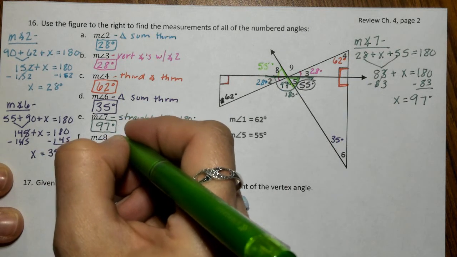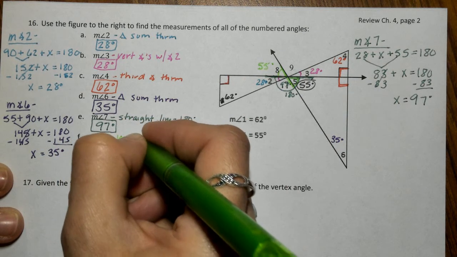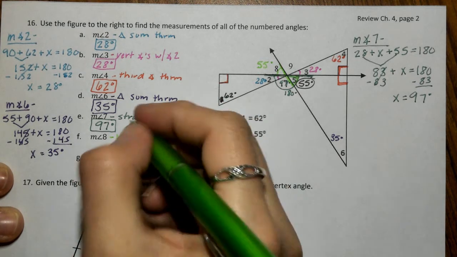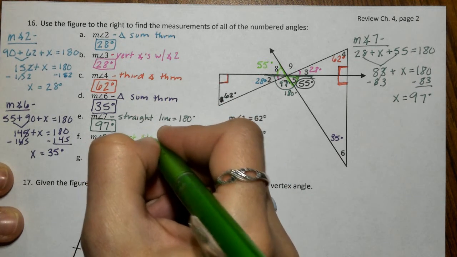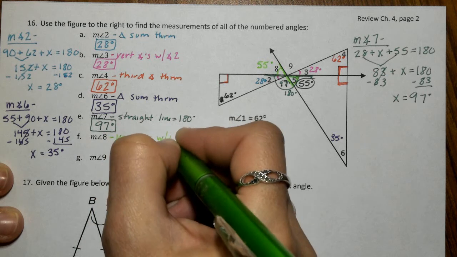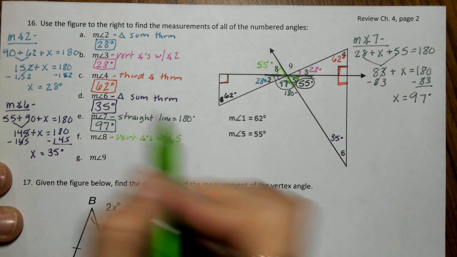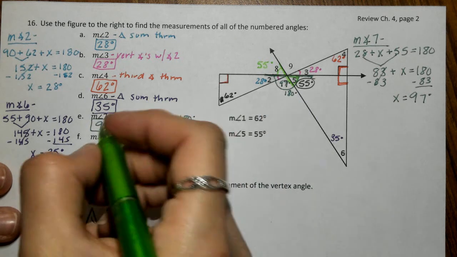So here, it's going to be vertical angles with angle 5. Therefore, we look up at angle 5, what's over here, 55 degrees.